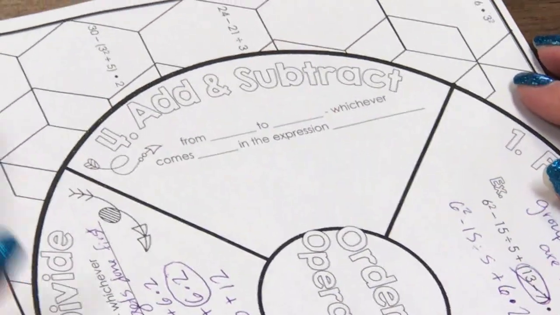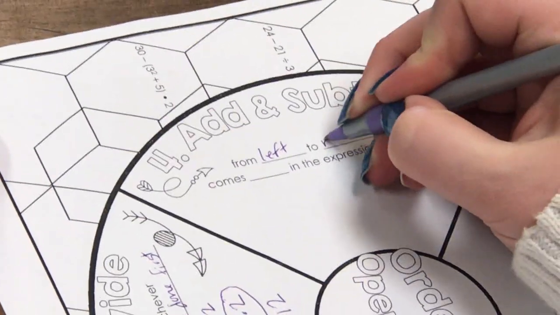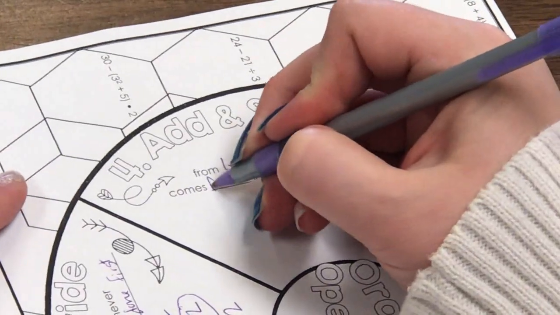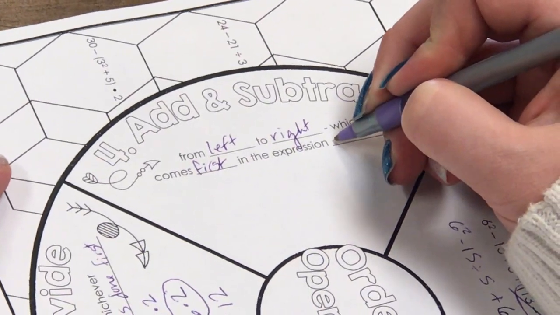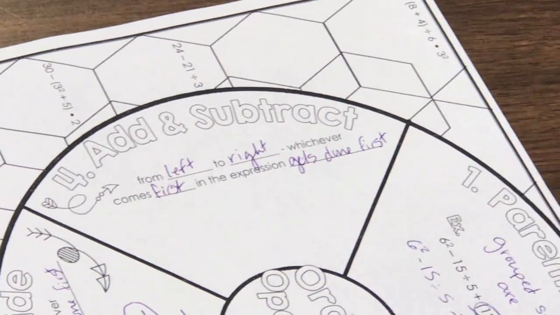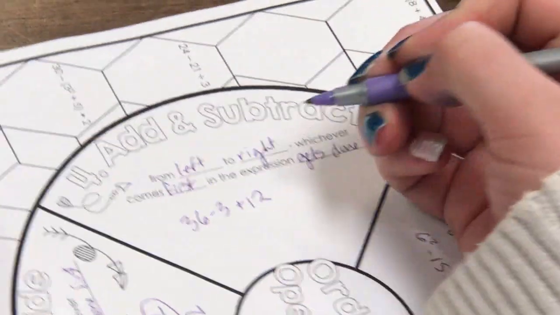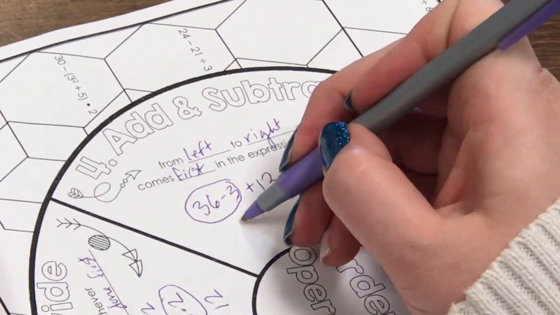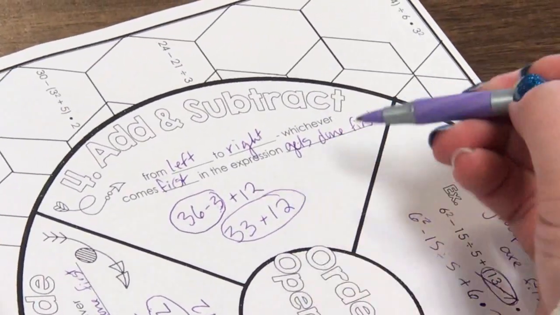Moving onto number 4. Same with this one, from left to right, whichever one comes first in the expression is the first to get done. Okay, rewriting the problem that we've been working on, 36 minus 3 plus 12. Subtraction or addition, this one comes first. 36 minus 3 is now 33. Rewrite the problem. Plus 12, we're just left with addition.